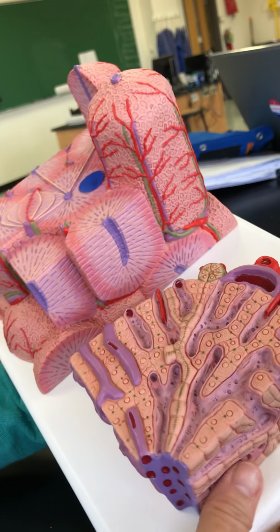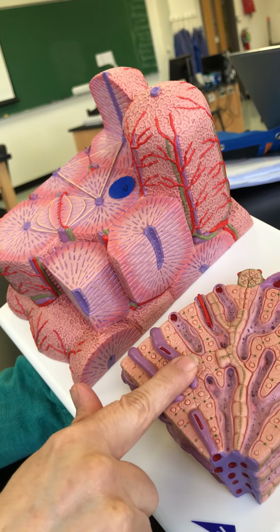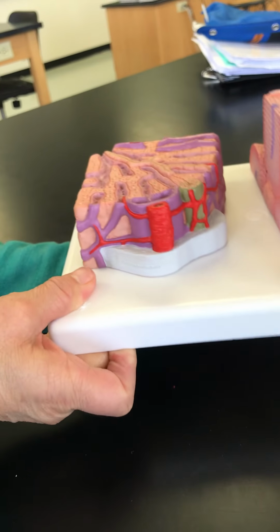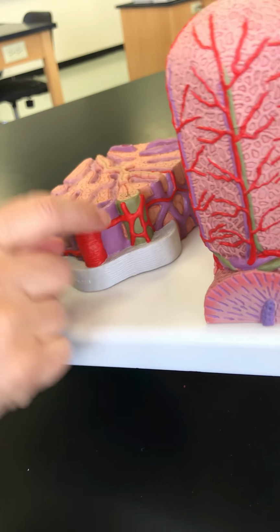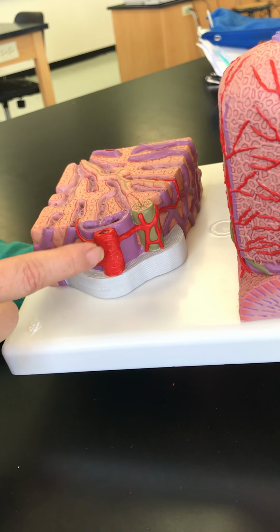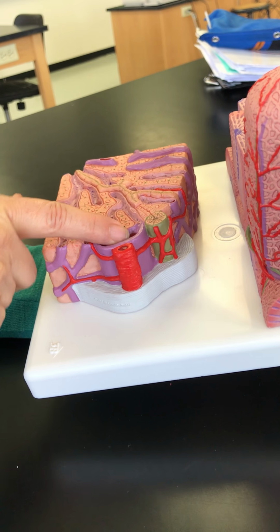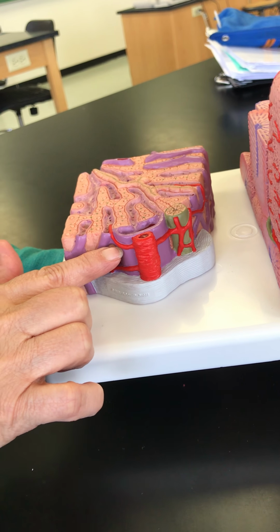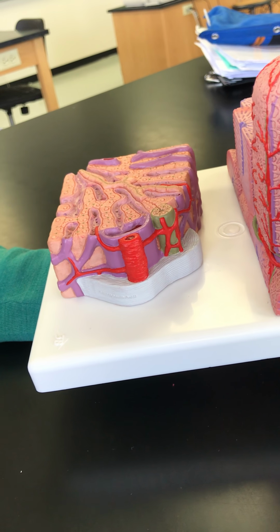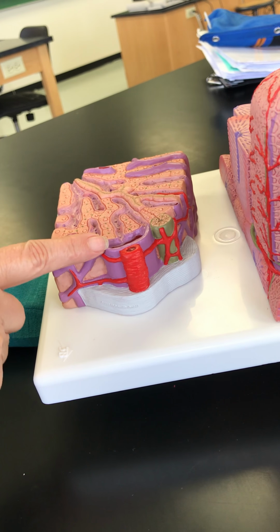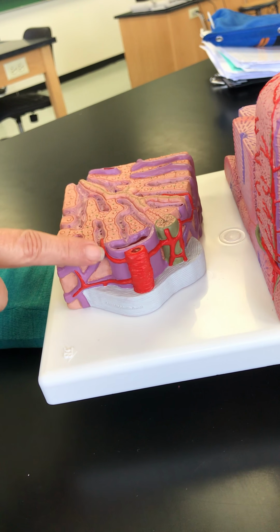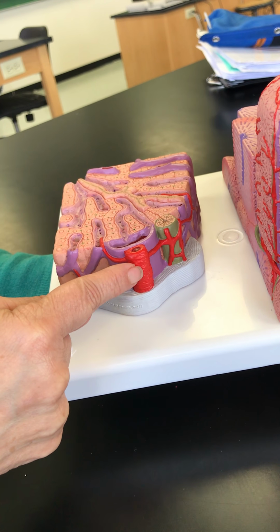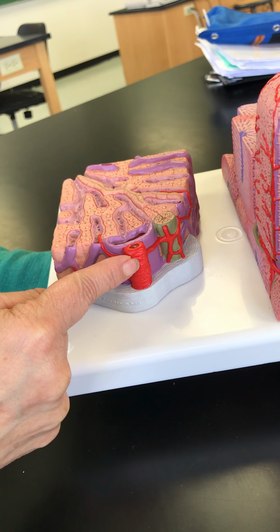And so if we take this sector and blow it up and look at it here, what we see is your bile duct, your artery, and your vein. This vein is coming from your hepatic portal vein, so it's bringing in all the blood that's been drained from the abdominal cavity, and it's very nutrient rich. It's oxygen poor but nutrient rich. Your arterial vessel is bringing in oxygenated blood.